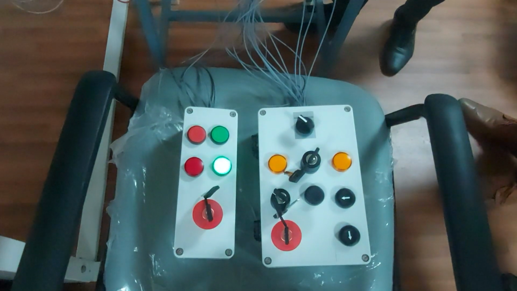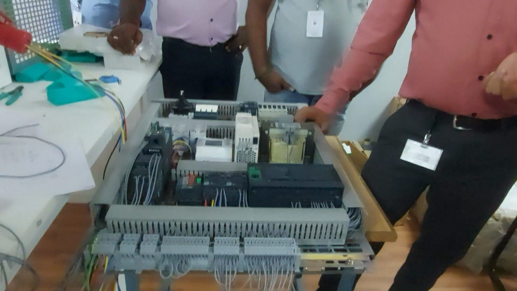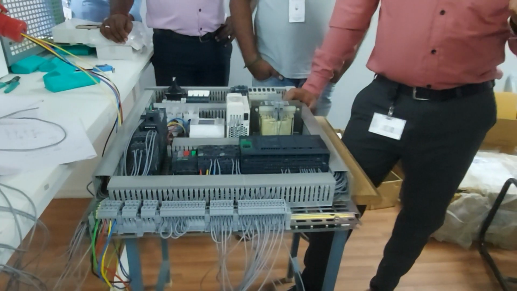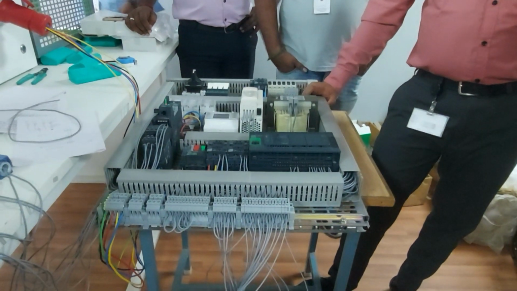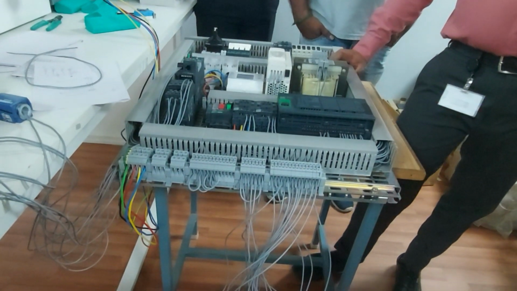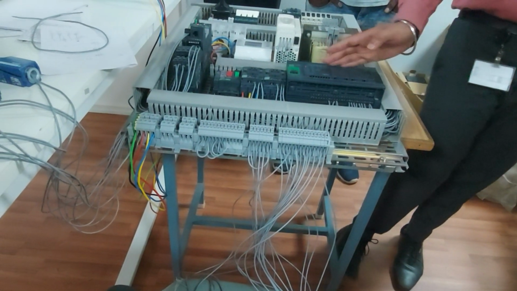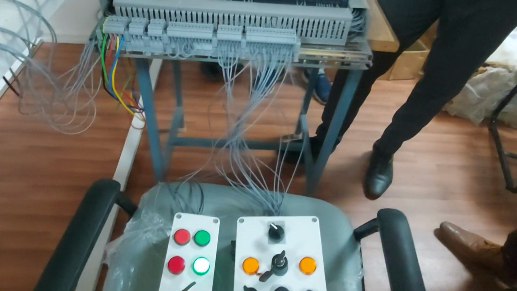Once everything is ready, then we'll proceed for panel manufacture. So once the manufacture is done, then we'll start the logic, creating the HMI screens, SCADA screens, manual operations. That is how the automation process is. So the inputs what you have written now, the same thing will be given by the customer itself first.